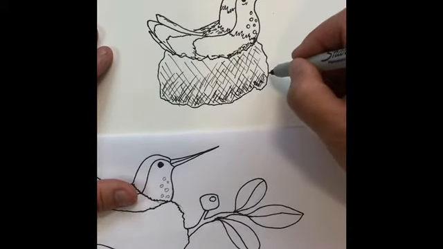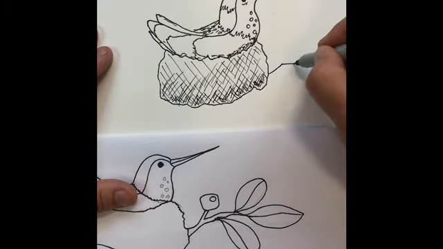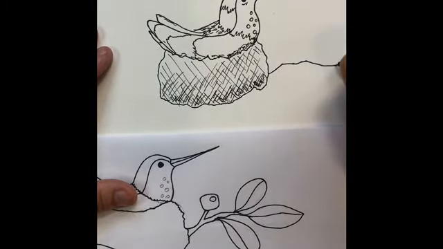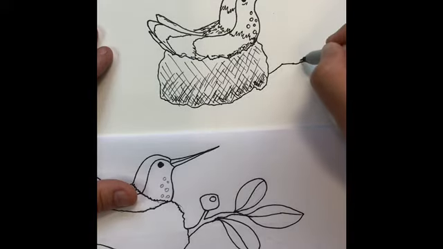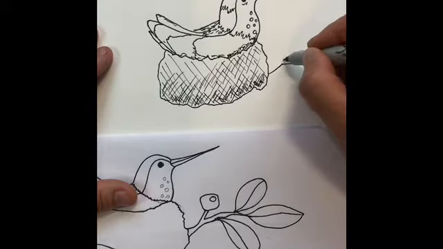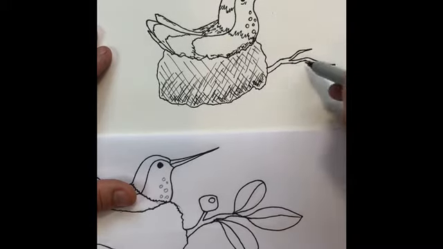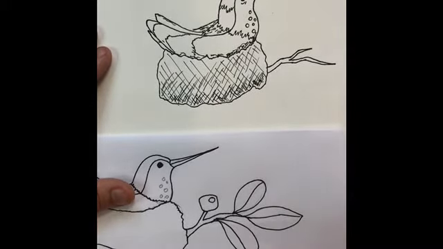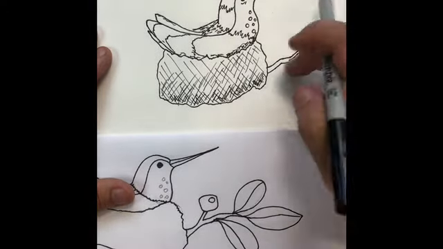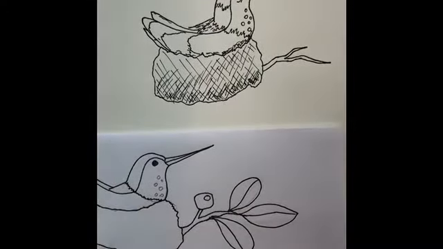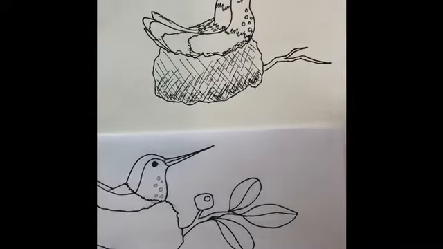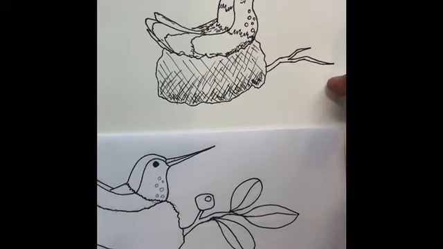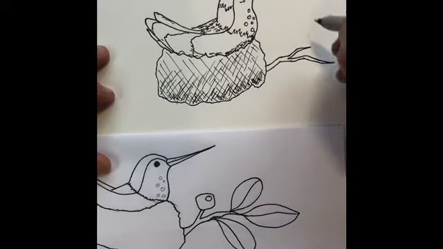If you draw a branch, it actually looks a little more realistic if you add more straight lines, to make it look a little more angled than curved. Because if you make it curved, it looks like noodles for your branch instead of a branch. So I could leave it like this. It doesn't have to have leaves on it, but I like leaves.